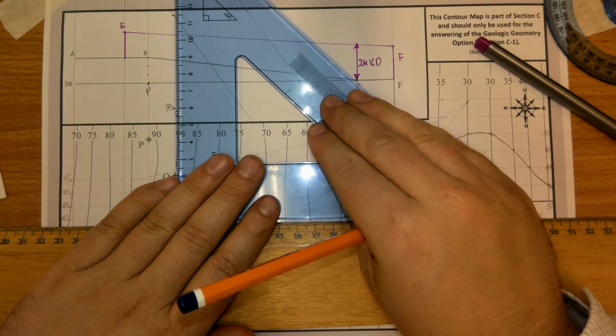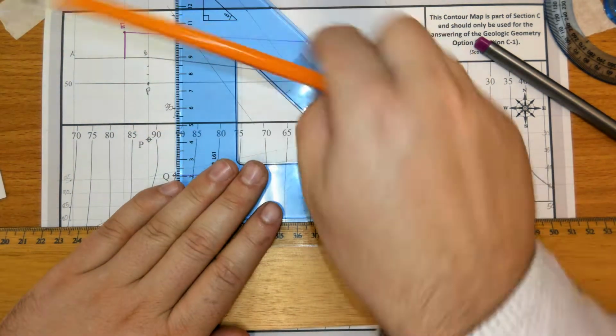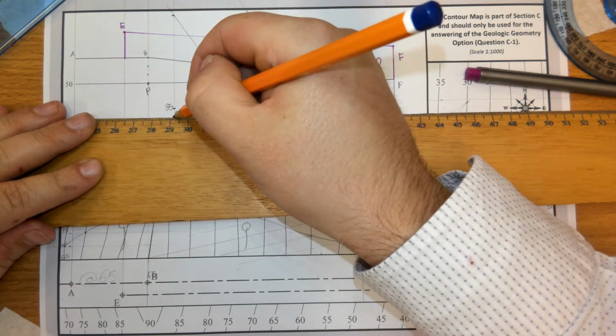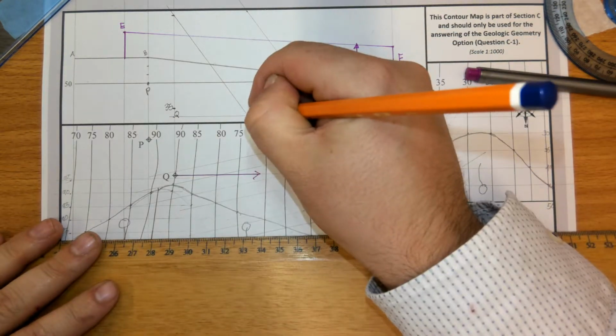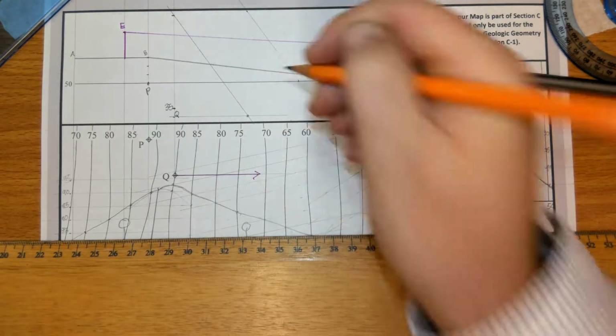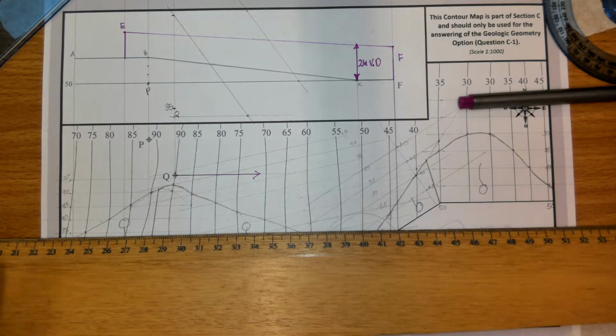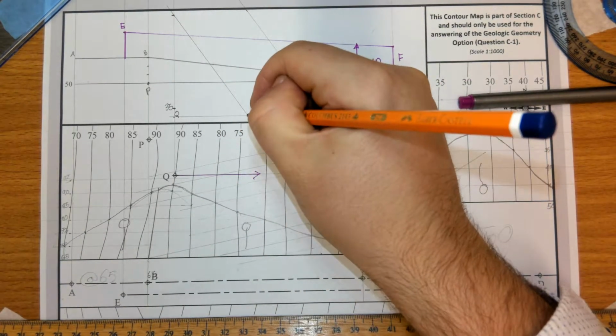So down 5. Straight over. Once it intersects that line there, we're going to have our point in question. So this is our point.